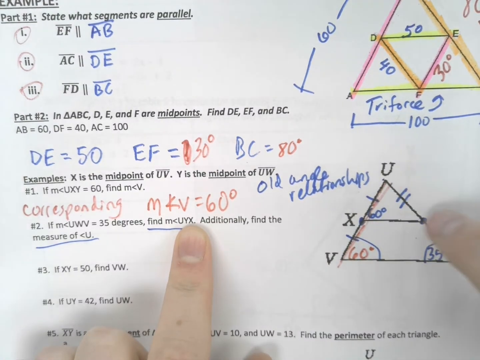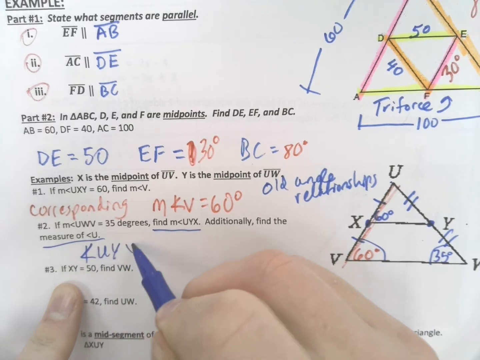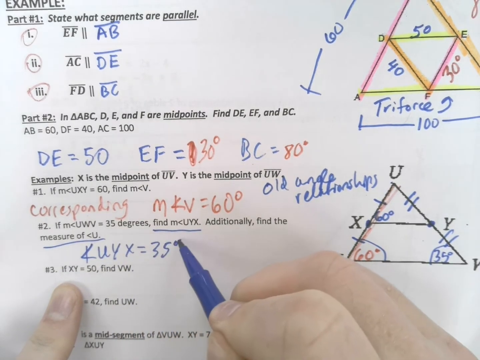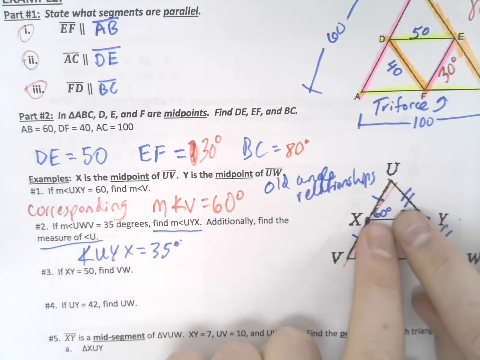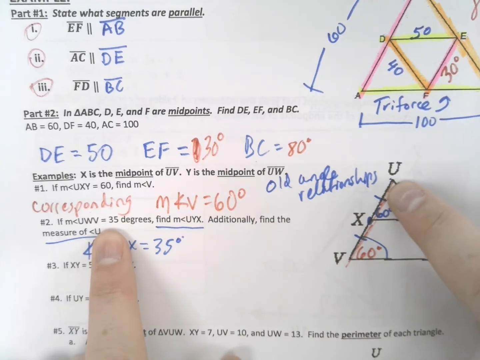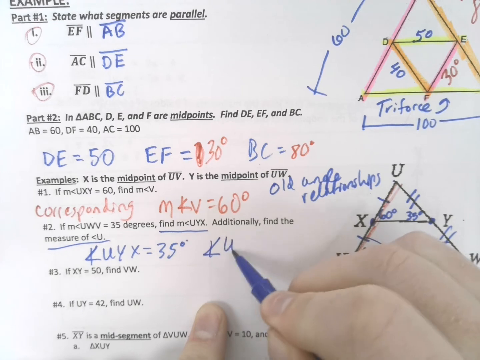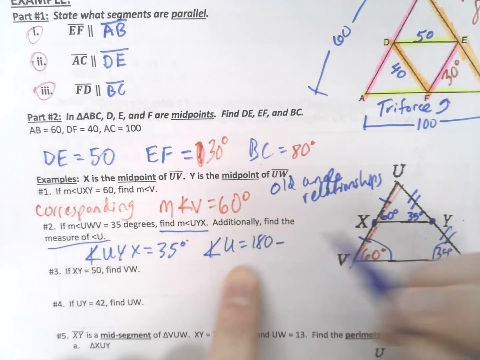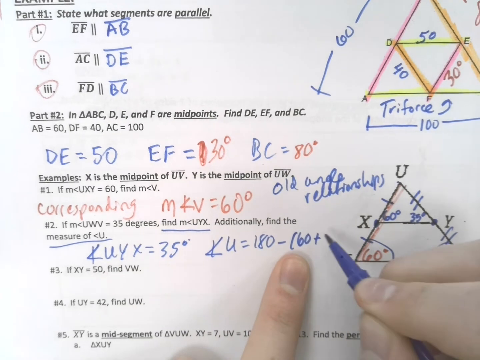So then UYX is also 35 degrees. And guys, if we know this angle and we know this angle, angle U is just going to be the third missing angle. So we say to find angle U, take 180 and subtract it by the sum of 60 plus 35.